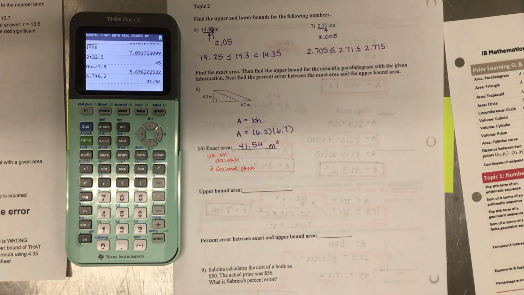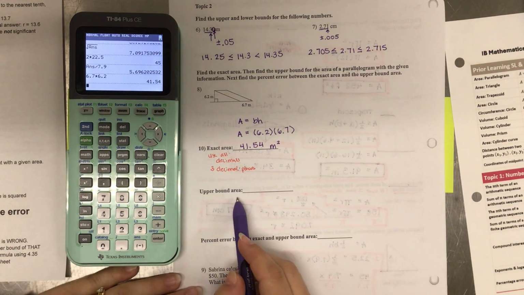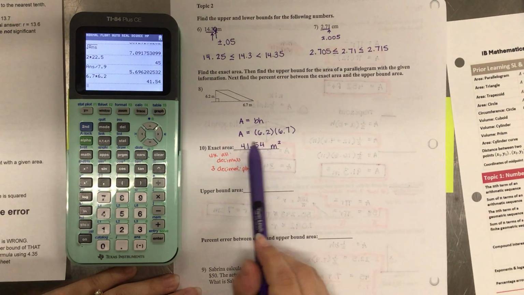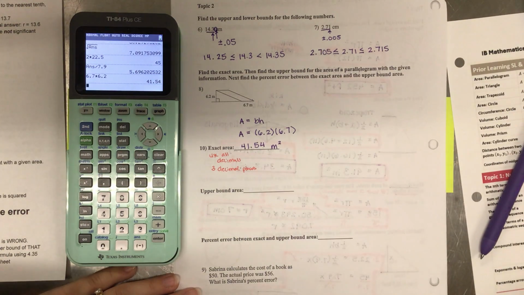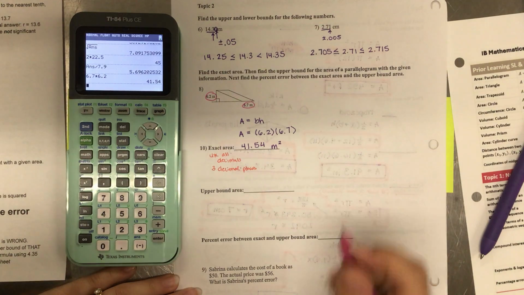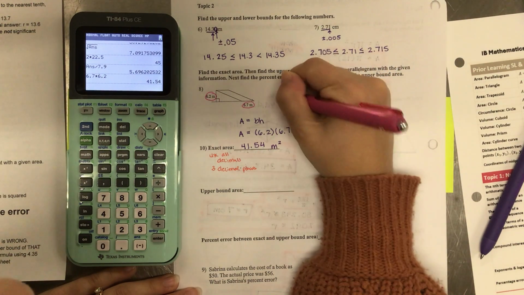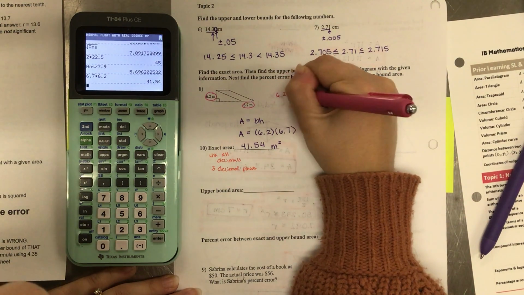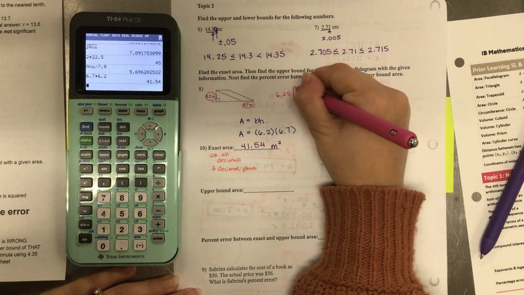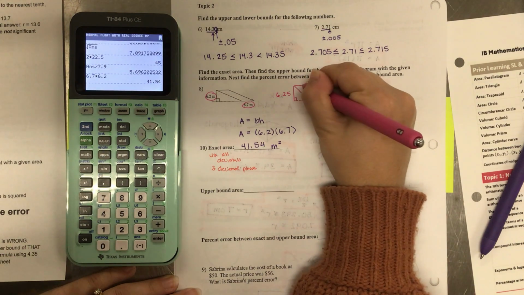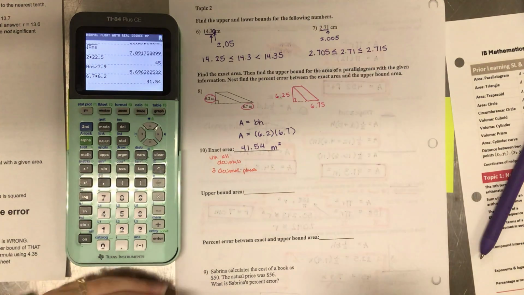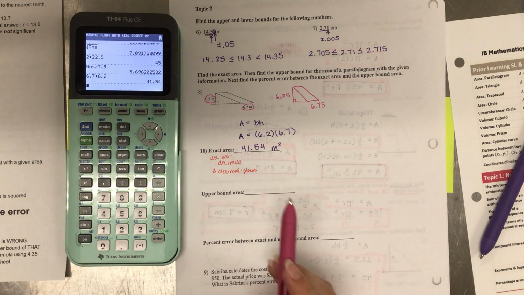This is square meters. For upper bound area, it is very, very important. You do not go from this number. You go back to your original measurements, because those could have been as big as 6.25 for that height there. And this base here could have been as big as 6.75. That is what you use to recalculate.